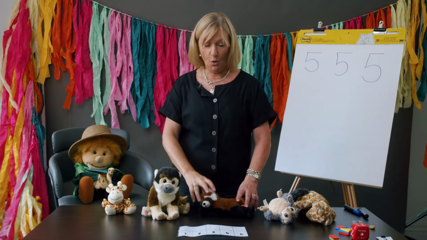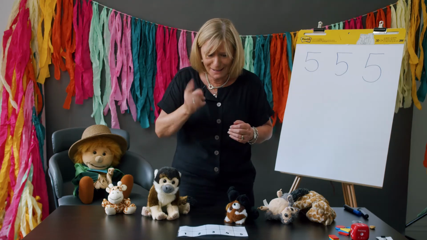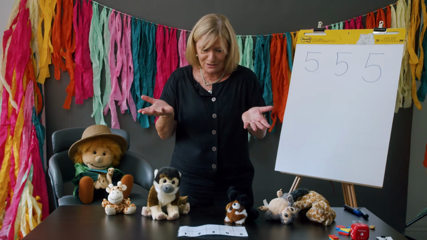Let's go. 3 cheeky monkeys jumping on the bed. One fell off and bumped his head. Sister called the doctor and the doctor said, "No more monkeys jumping on the bed."